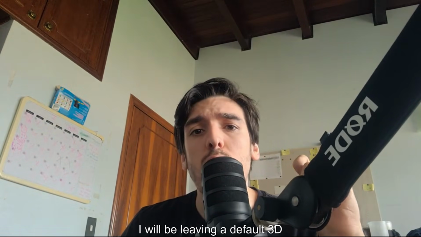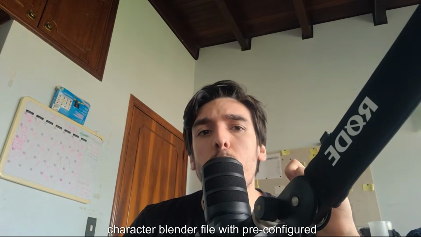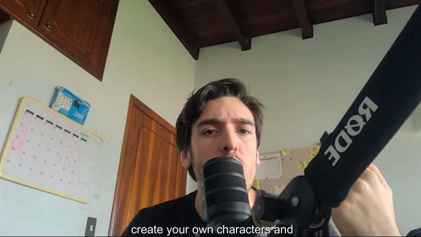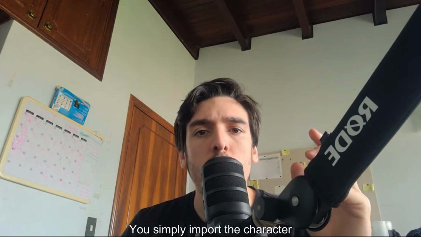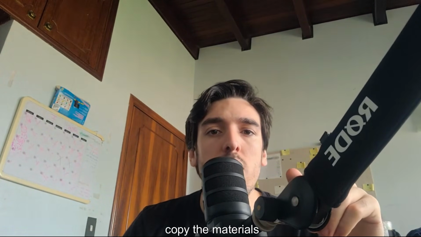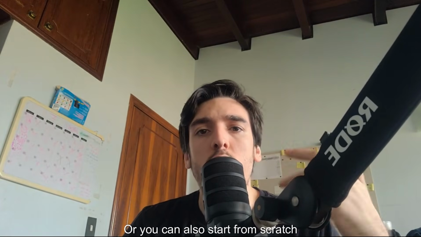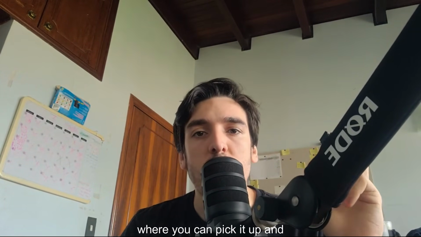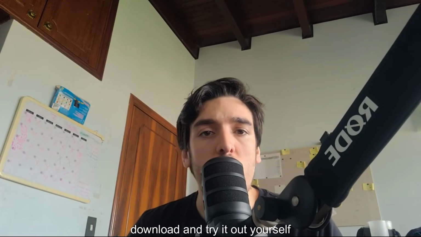I will be leaving a default 3D character Blender file with pre-configured shaders and vertex colors, so you can use it as a base to create your own characters and your own animations. Simply import the character that you want to make into the scene, copy the materials, and add your textures. Or you can also start from scratch inside the same Blender file. I will leave it in the description so you can download and try it out yourself.